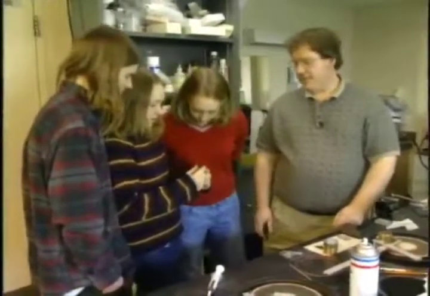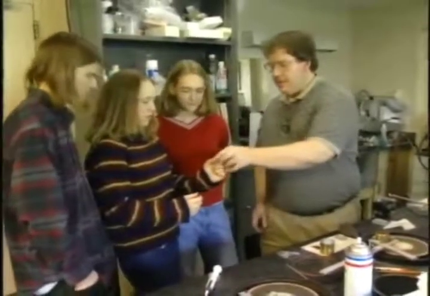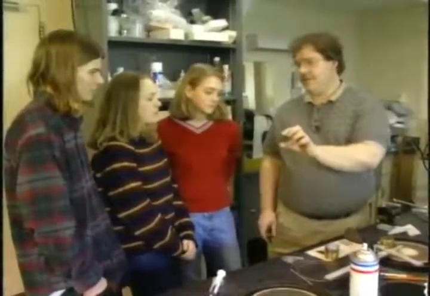It's about half the thickness of a piece of paper, and the light will actually shine through it. So using a polished thin section, we can actually identify the individual minerals that make up this rock. So let's go over to the microscope and do that.